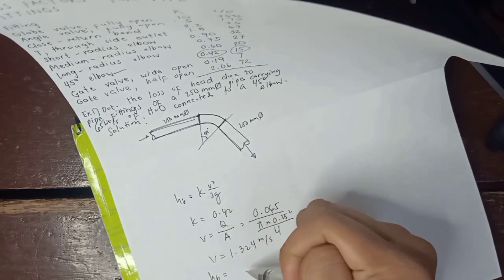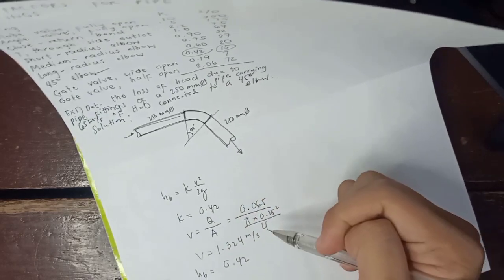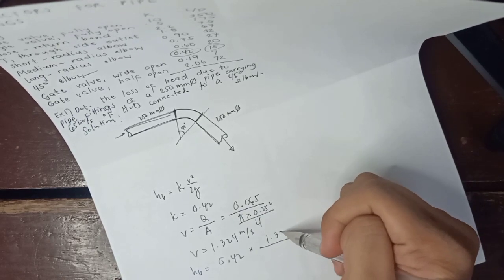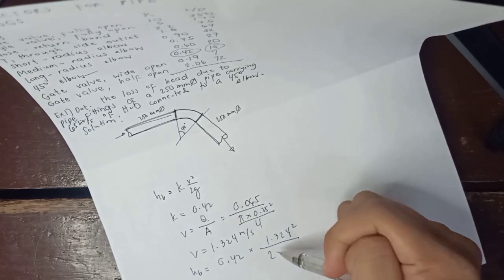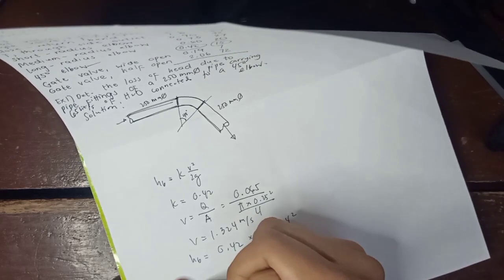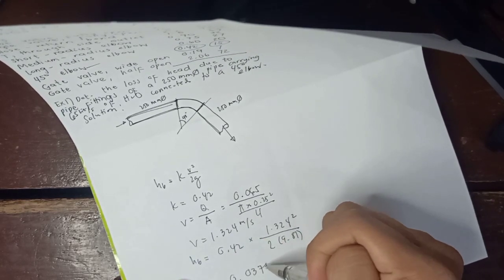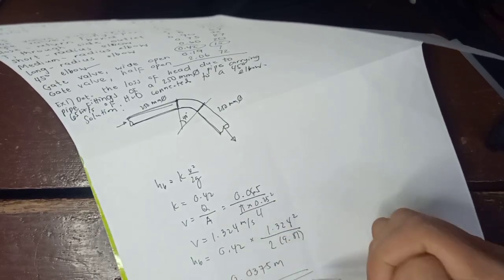So our Hb is 0.42 times 1.324 squared over 2 times 9.81. So our Hb is 0.0375 of a meter. So this is the answer.